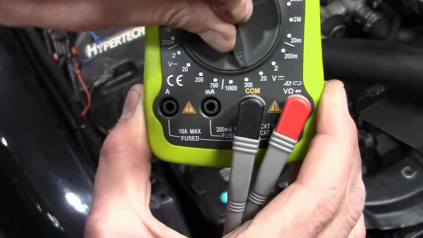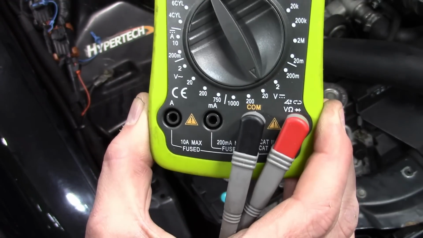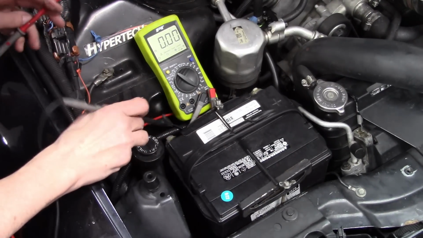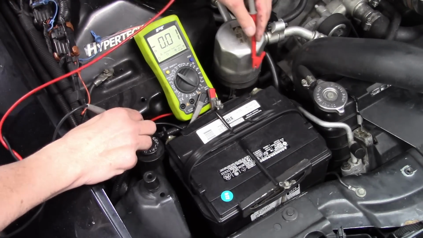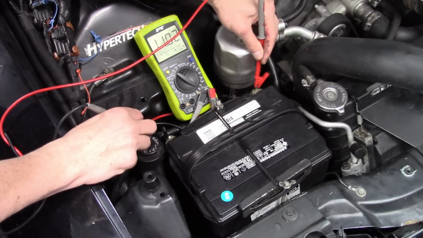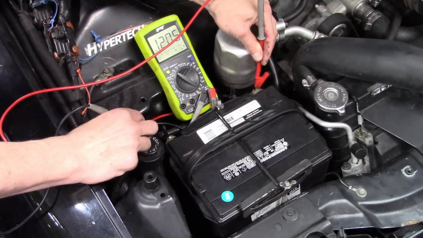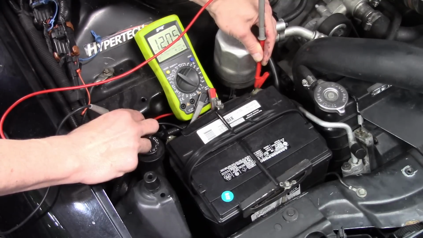So we want to go to a 20 volt scale here on our meter to DC volts. Set our meter up there. We've got the negative terminal on the battery here, and the positive terminal on the battery here. We can see my battery is a little bit weak because I haven't driven this car much for the winter, but we're holding 12.05 volts. We've now measured our source voltage.